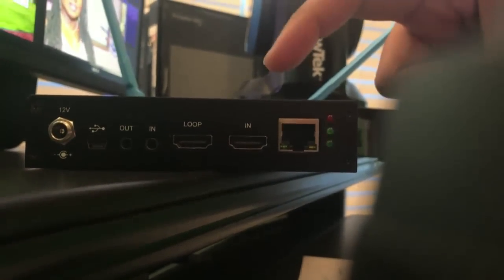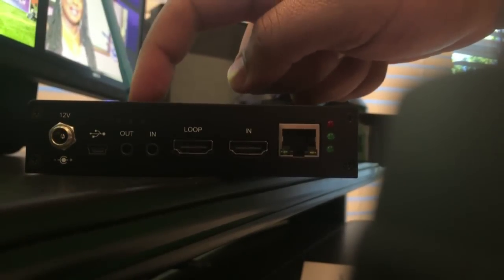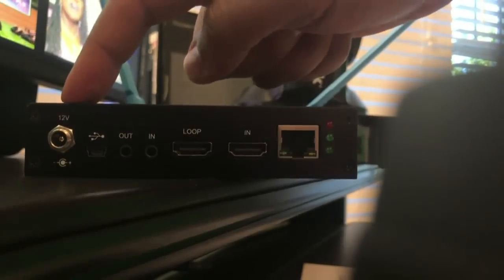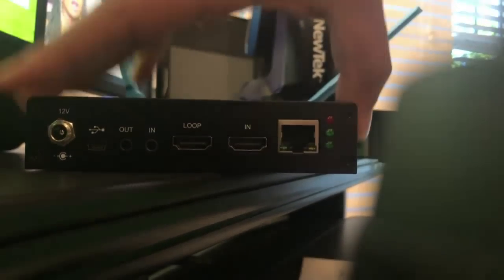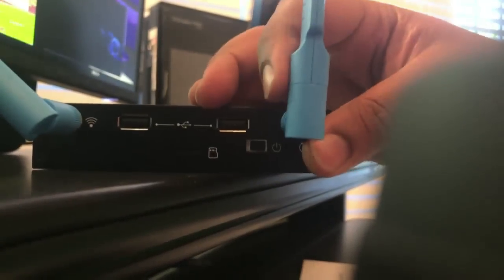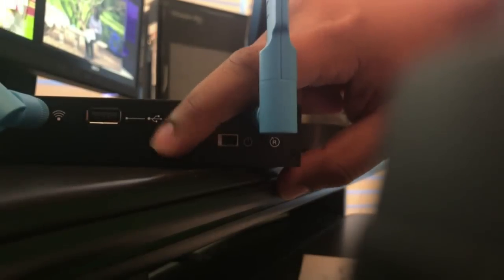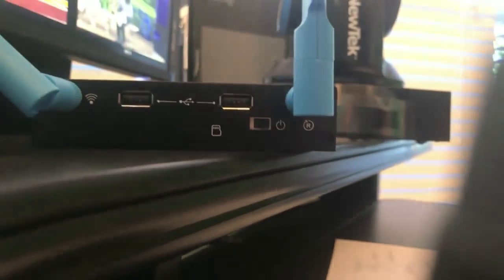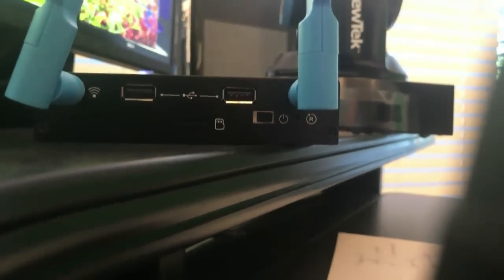Okay, so I've got my HDMI in, my loop through, my input, my audio out, USB, and then power. And then this is my Ethernet connection right here. And then on the back, I've got USB controls as well as the antennas for the Spark. Another nice feature is a mini SD card slot, so you can actually record natively on this device. So there's HDMI and SDI versions of this device right here. Pretty cool stuff. All right.